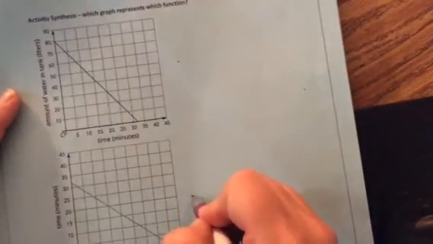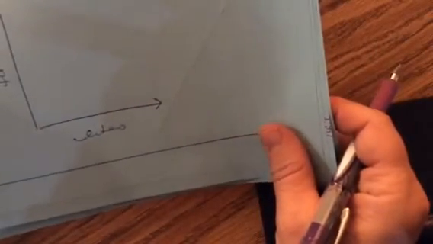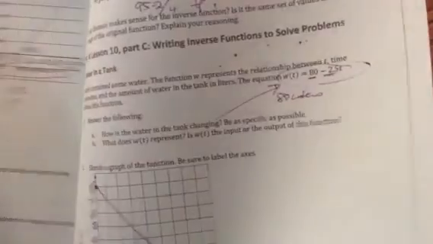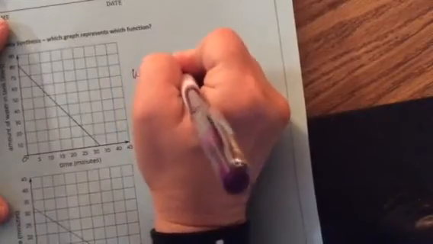So it's asking you to write which function belongs with each of these graphs and label them accordingly. And I think I kind of gave you some information there. So this is liters, in time. And the first one was given to you, so yeah, now that I look at that information, this one would have been the W of t equals 80 minus 2.5t. And this one would be the one we just solved for.